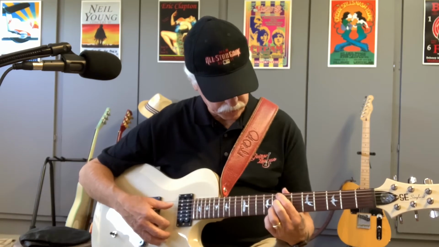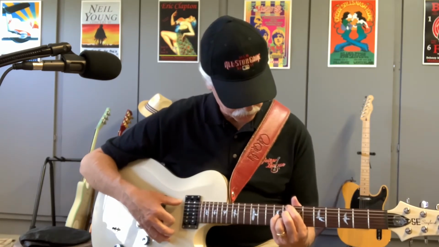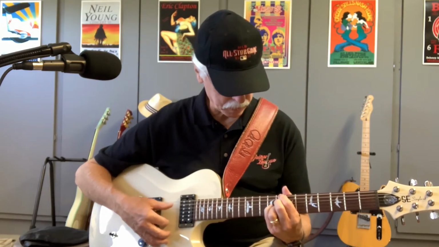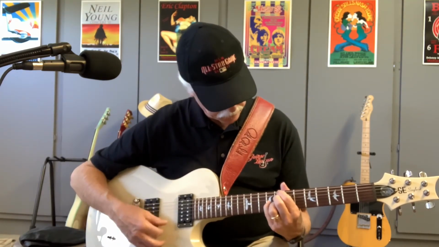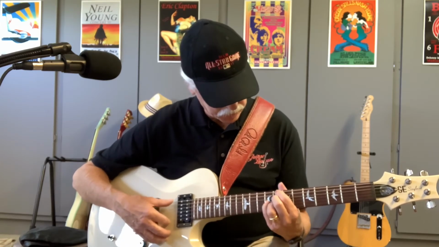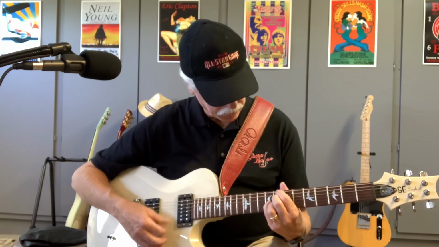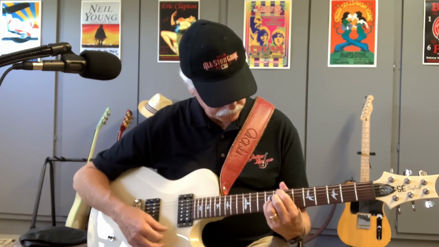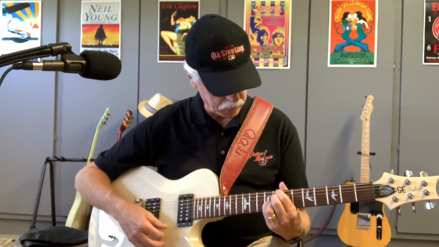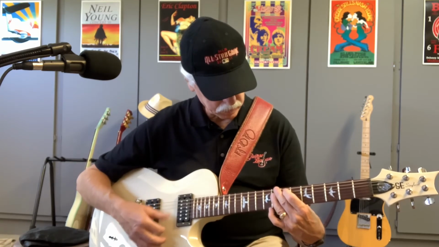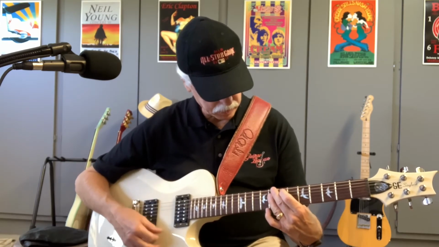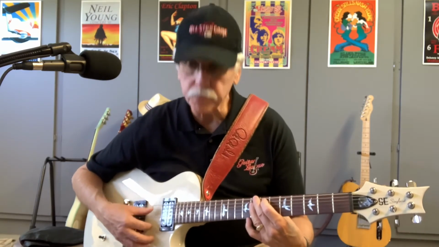A C dominant 7 would just be these 3 strings. Again, you're not playing the A. And again, I have the full grip just because it's easier for me to play a C dominant 7 that way. Okay. And then we want to play a C minor 7. Like that. And then what else have we got here?